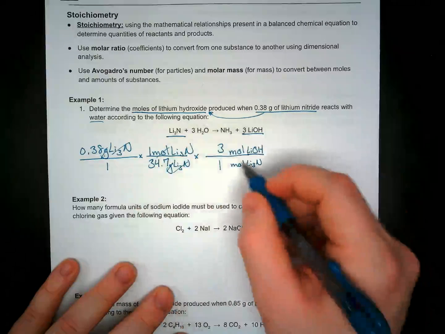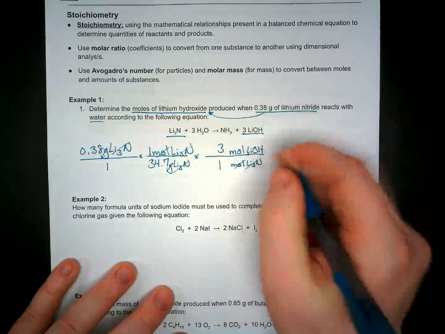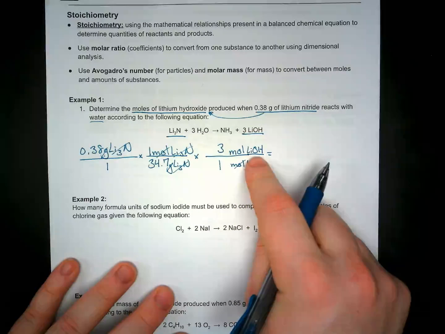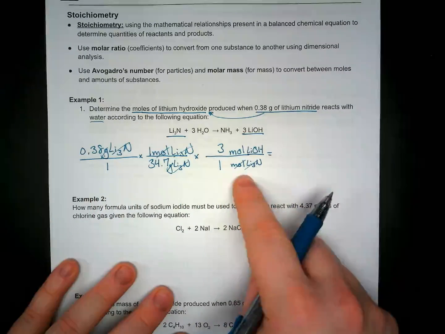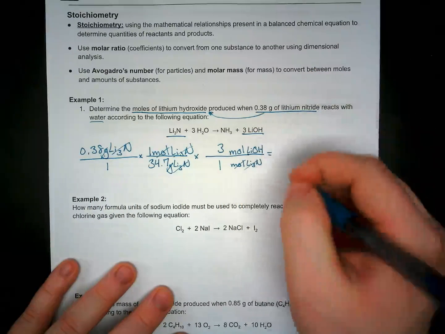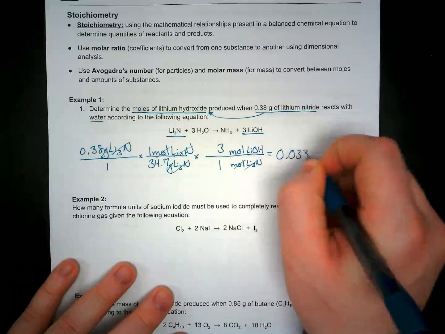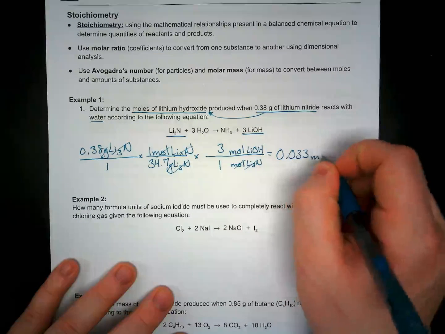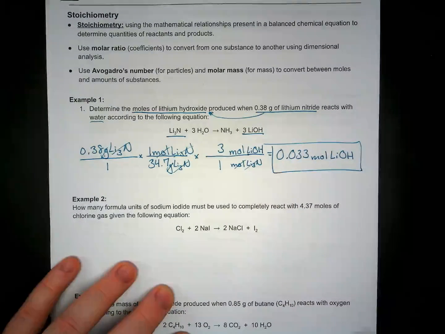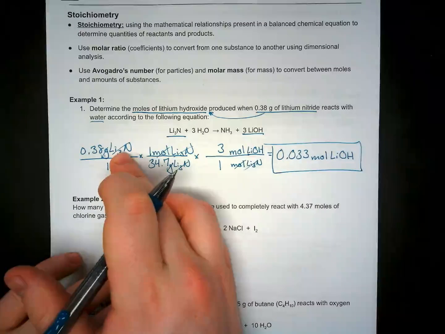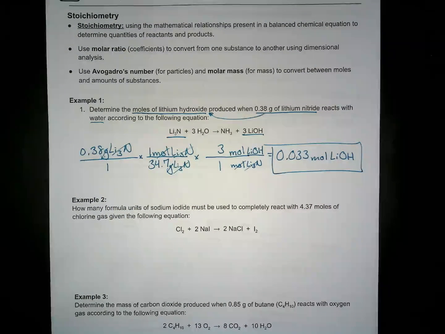This cancels out, that cancels out, and we're left with moles of lithium hydroxide. As usual, we multiply across the top, multiply across the bottom, and divide top by bottom. Keeping sig figs, our answer would be 0.033 moles of lithium hydroxide. We have just converted from mass of substance A to moles of substance B.